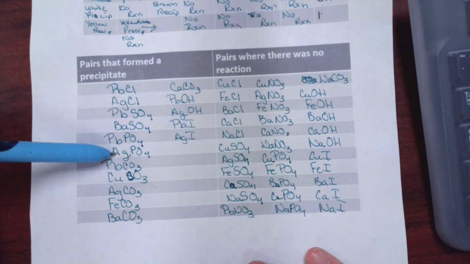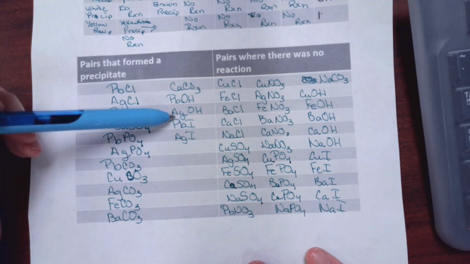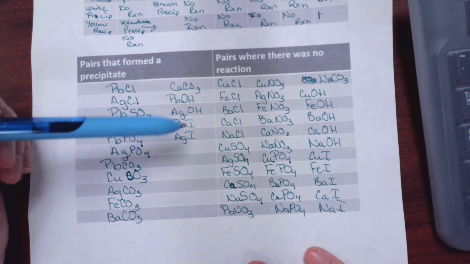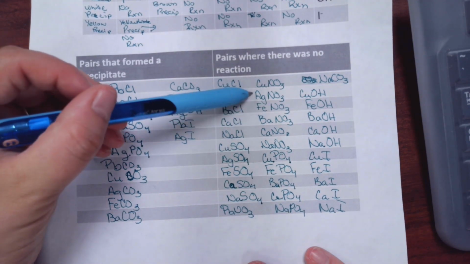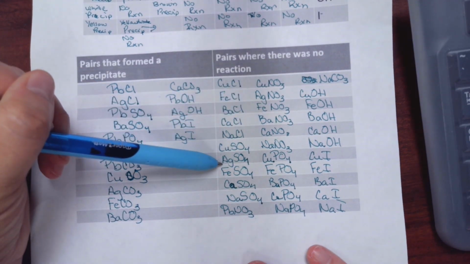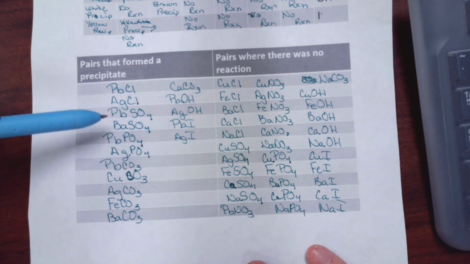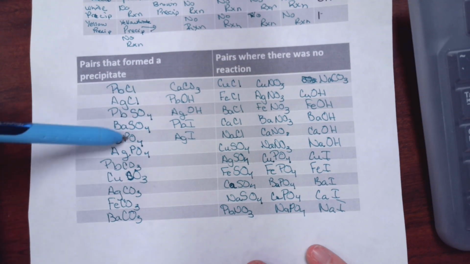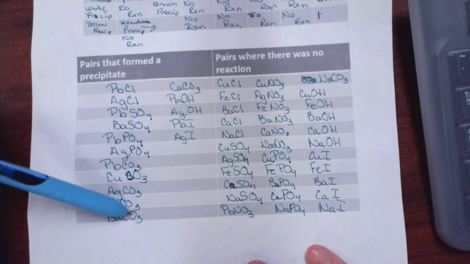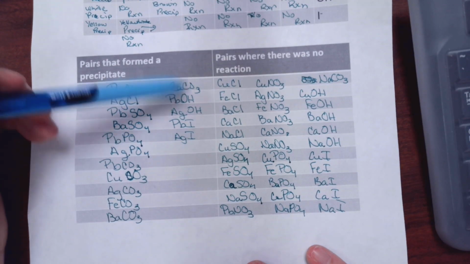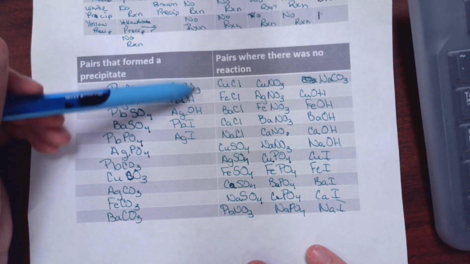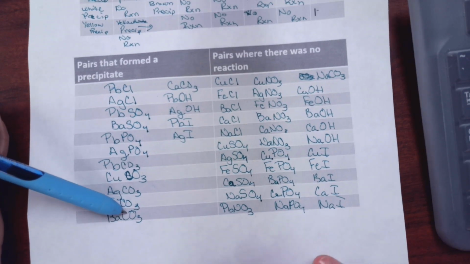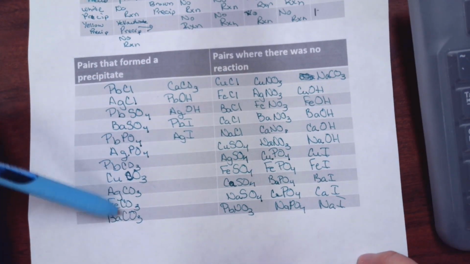Another common culprit is silver. We have silver, silver, silver, silver, silver. There were a few places where we had silver over here that was soluble: the silver nitrate and the silver sulfate. But for the most part, silver is not terribly soluble either. The carbonates, those CO3s, look at all these endings. There was only one that didn't form a precipitate, and that was the sodium carbonate. So carbonates are usually not soluble.